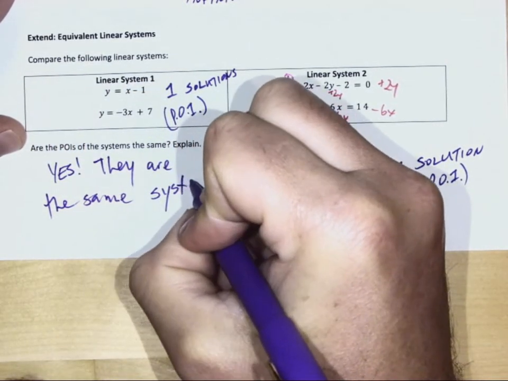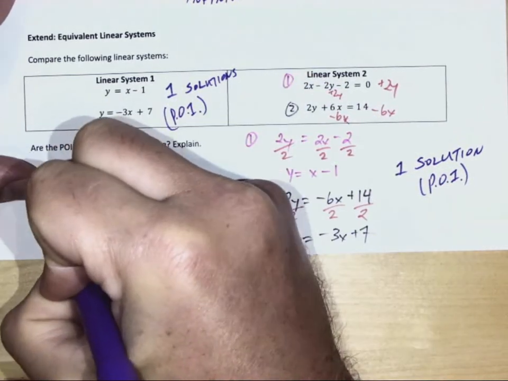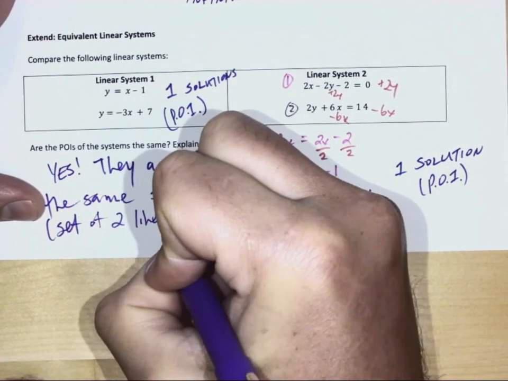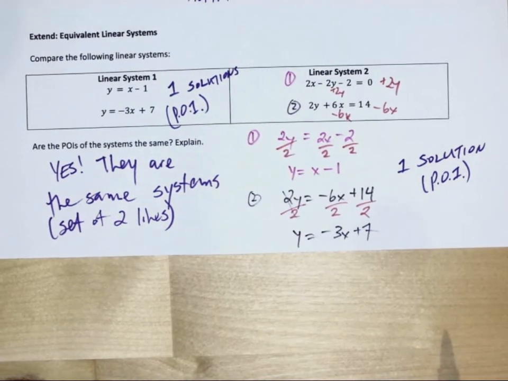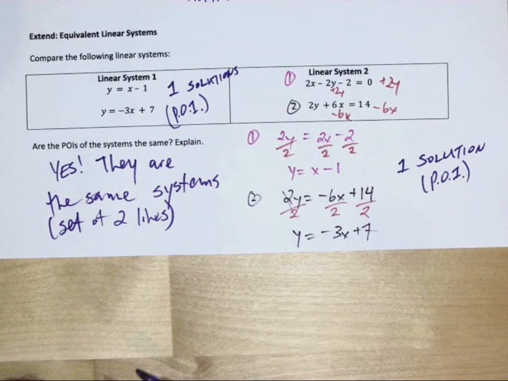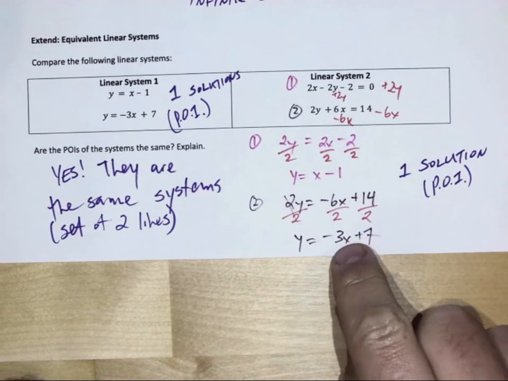They're the same systems. We could then either graph it or use some of the skills from the next lessons to figure out what that point actually is.